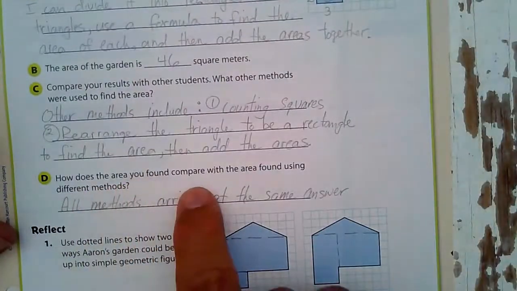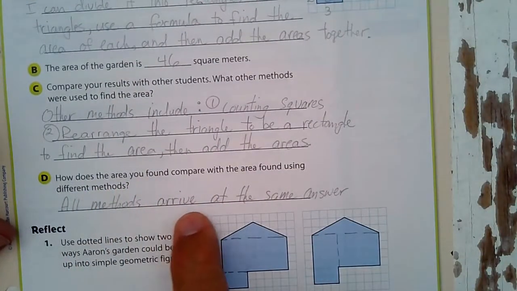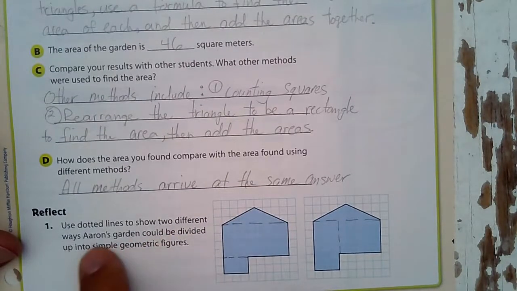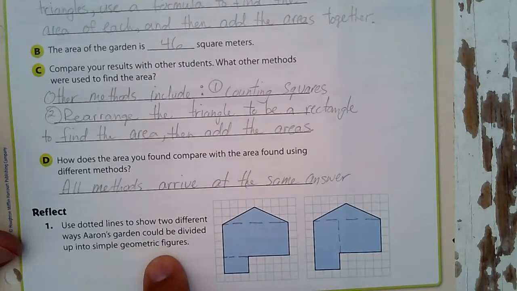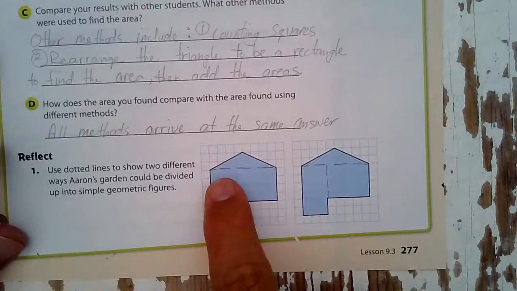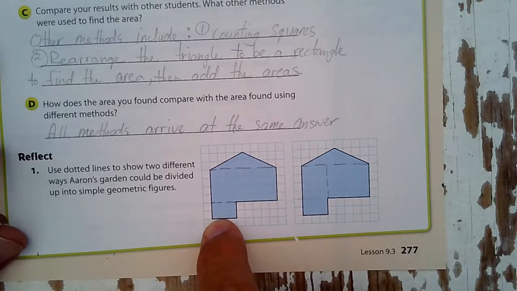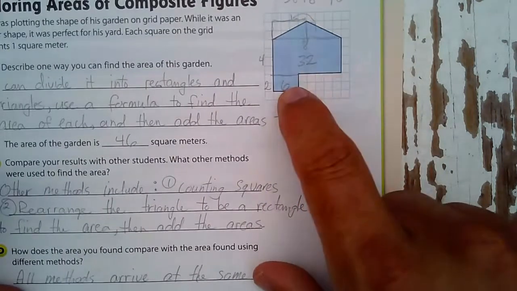So how does the area compare? Well, all the methods will arrive at the same answer. And use dotted lines to show 2 different ways that he could divide up this garden. Well, you can do it this way, where you have a triangle and 2 rectangles. Actually, that's the exact same that I did right there.